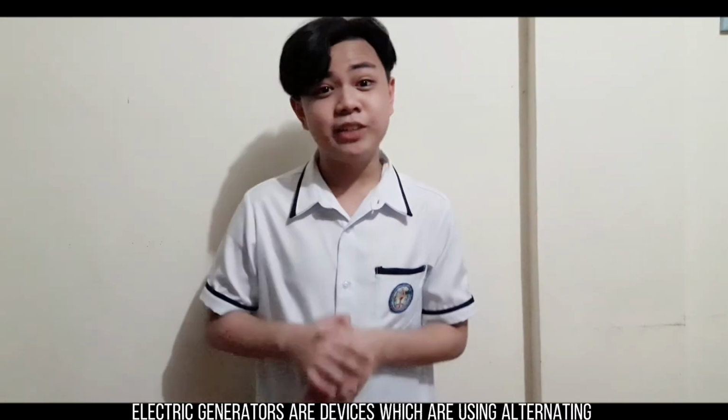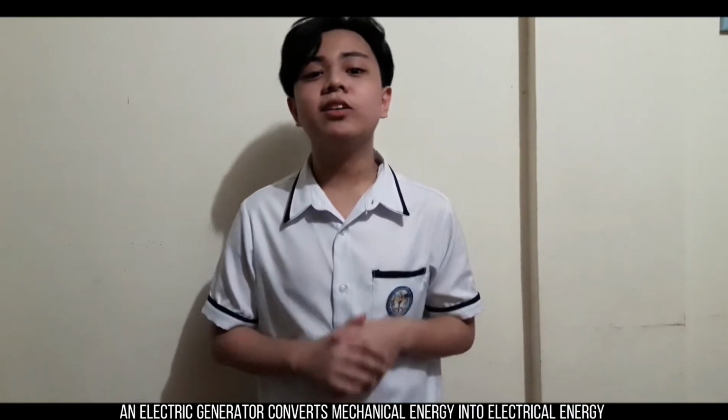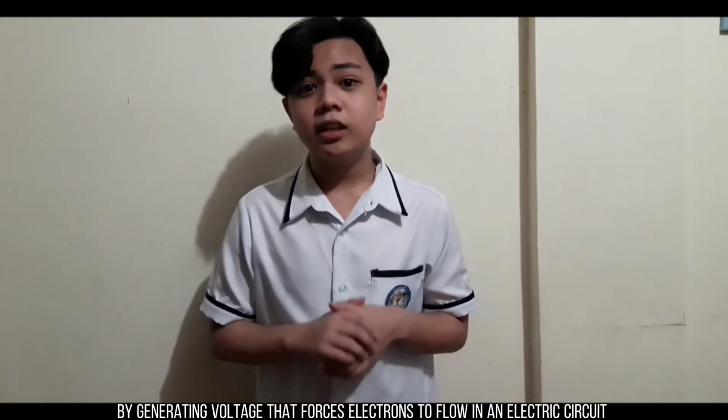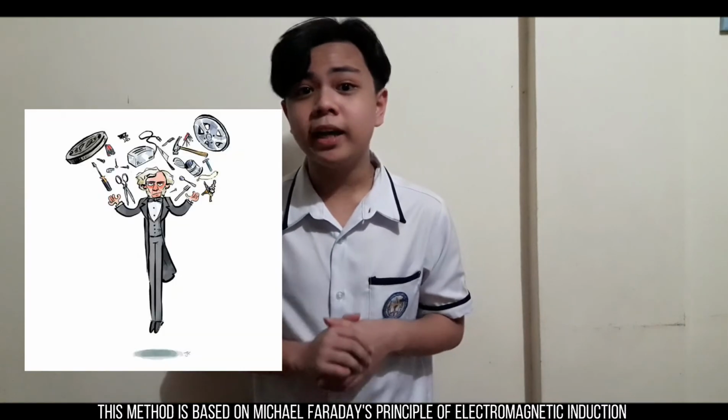Electric generators are devices which are using alternating magnetic field to create a current through a wire circuit. An electric generator converts mechanical energy into electrical energy by generating voltage that forces electrons to flow through an electric circuit. This method is based from Michael Faraday's principle of electromagnetic induction.